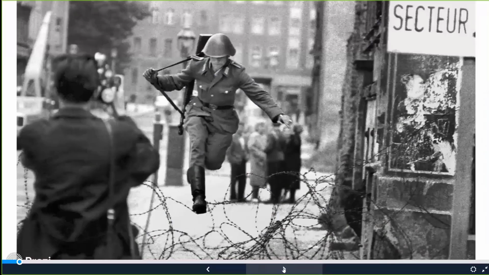Can anyone guess? East German soldier escaping East Germany during the Cold War by jumping over the fence. I like this picture because of that right there. All he has to do is snag it, and they'll shoot him. So that jump's very important. Let's make the jump.